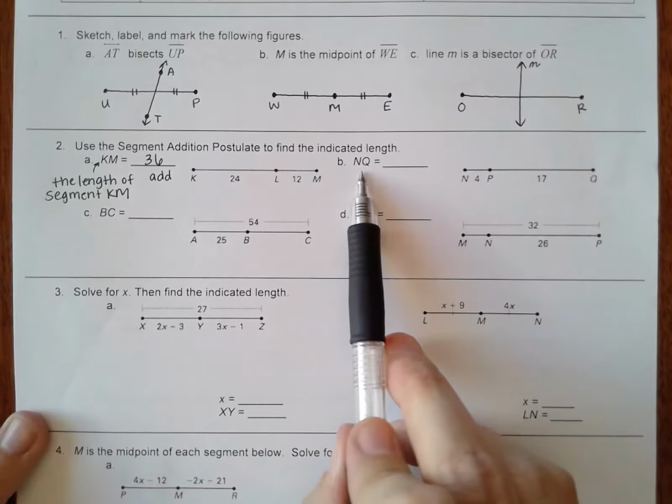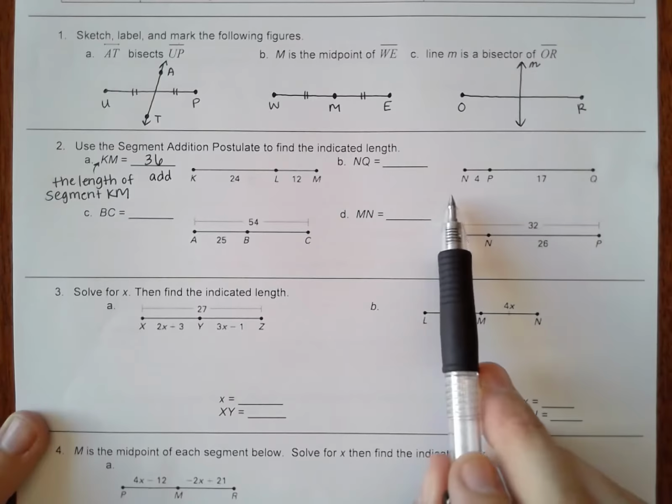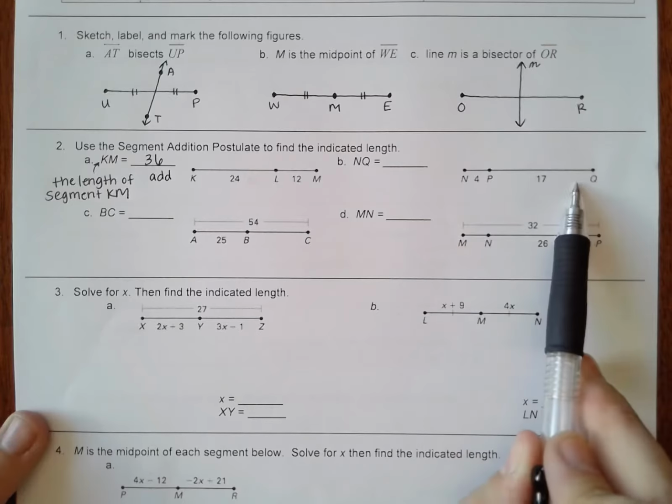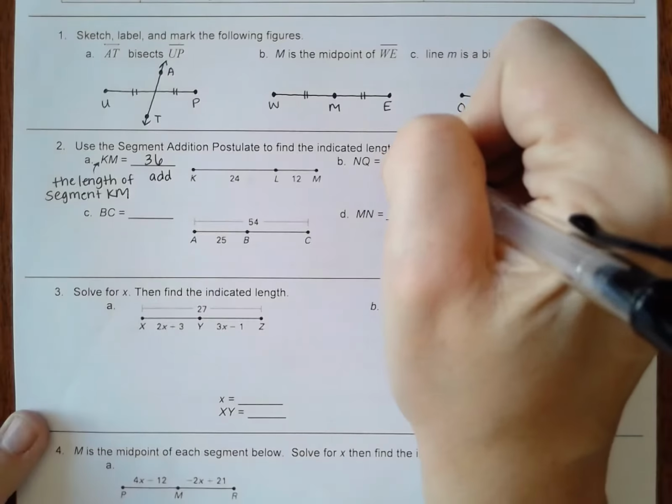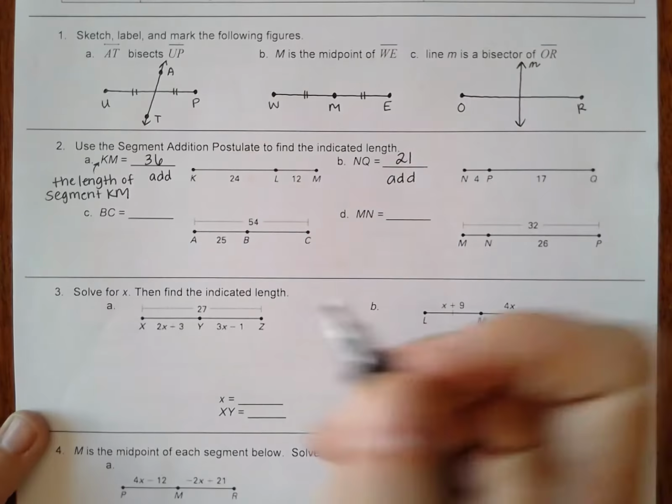So for the next one, they want me to figure out how long it is from N to Q. So if I know from N to P is 4 and from P to Q is 17, then I can add those ones up as well. And so I can get that the length of segment NQ is 21.